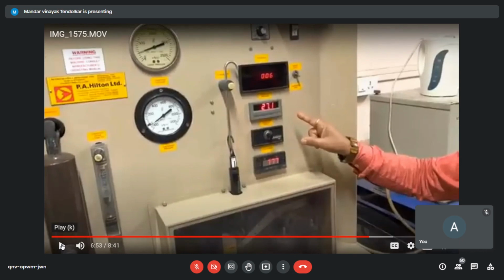It is a water cooled condenser whose inlet is 30, so outlet has to be lesser than 30, no? Yes, sir. Yes, sir. So that is 27, whatever it is showing right now.